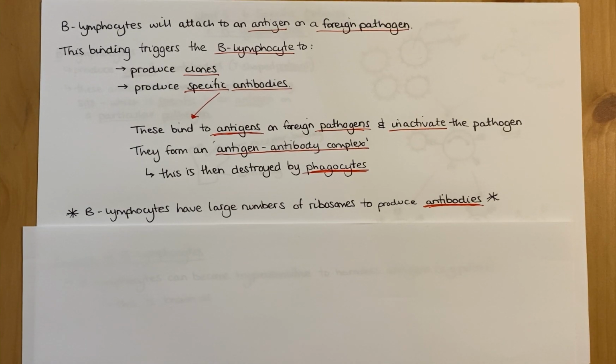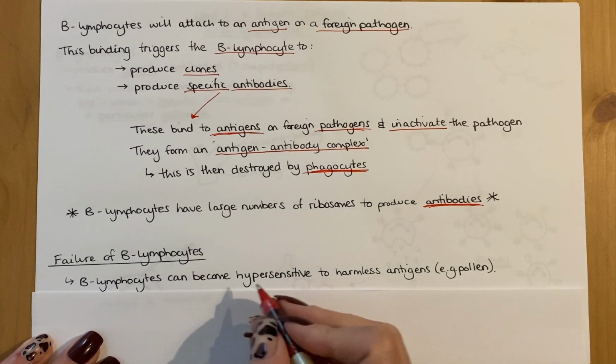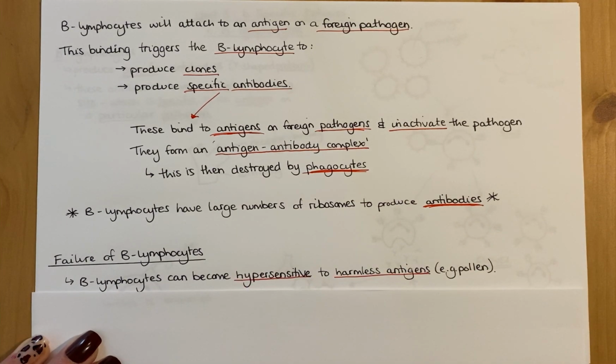Now, the last part about B lymphocytes is similar to what we talked about for T lymphocytes. These things can go wrong. They can stop working, and when B lymphocytes stop working, they can become hypersensitive to normally harmless antigens. The whole point of having B lymphocytes is to respond to harmful antigens, like viruses and bacteria.